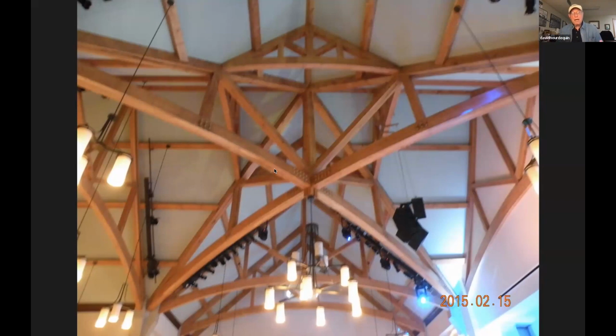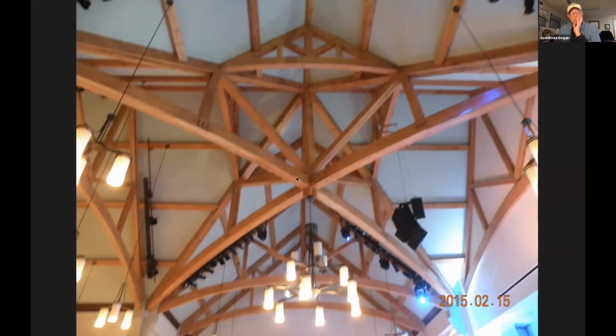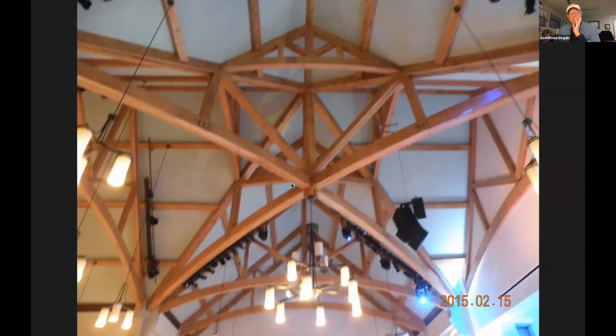Now, with glulam, it has an inherent moisture content much less than that, 12% max probably. And so when you have a timber that has a moisture content of less than 19%, then you can put two rows of bolts in here. Normally you wouldn't put more than two rows of bolts in heavy timber, but in glulam you can put more rows than two.